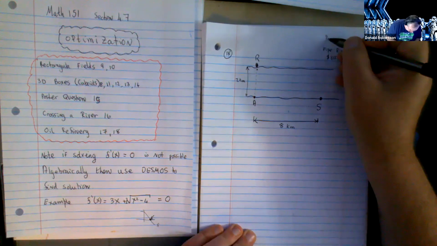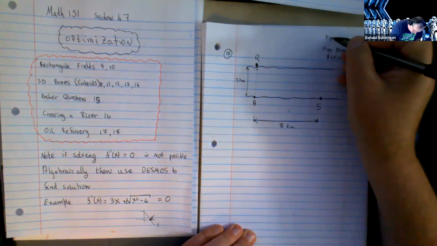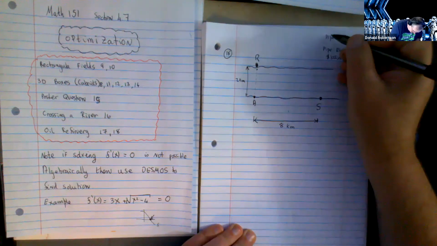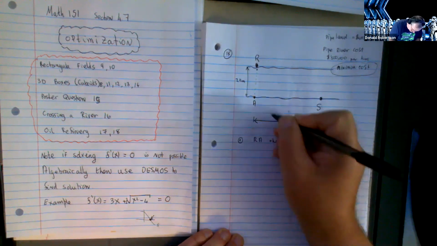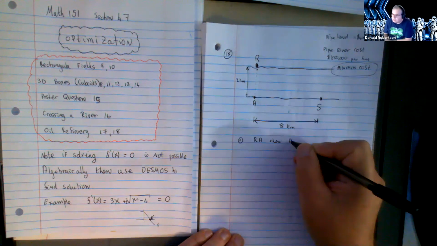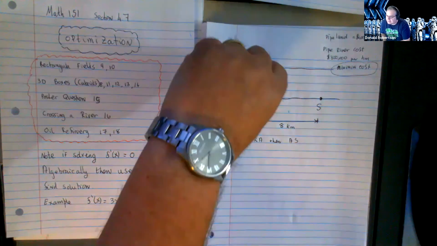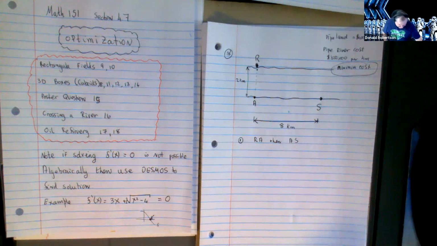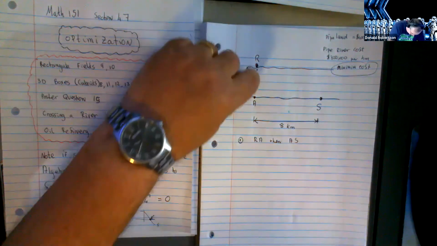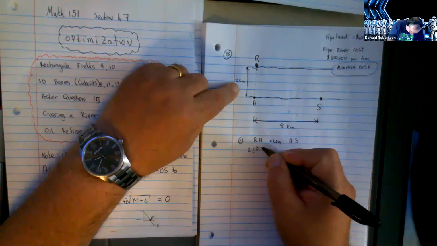Now, just like the river crossing, there's actually 3 situations. Couldn't you just go from R to A and then from A to S? I mean, wouldn't that just be one solution? Pipe, pipe. Don't need calculus for that. Can we just calculate it? Now, from R to A is 2 kilometres, and it's going to cost you, because it's in the river, 800,000 a kilometre.